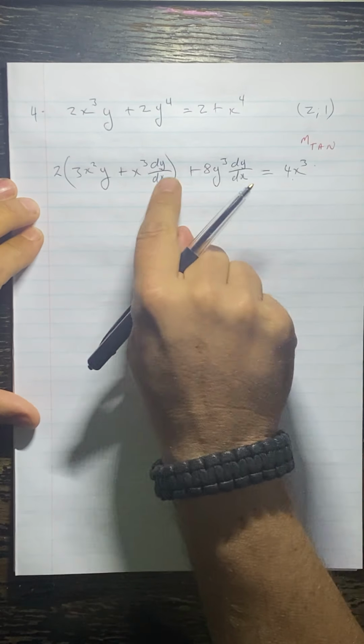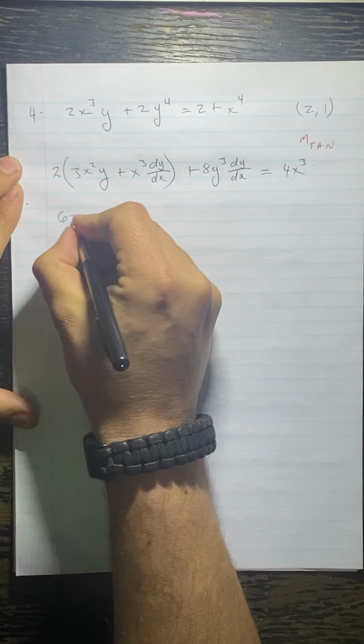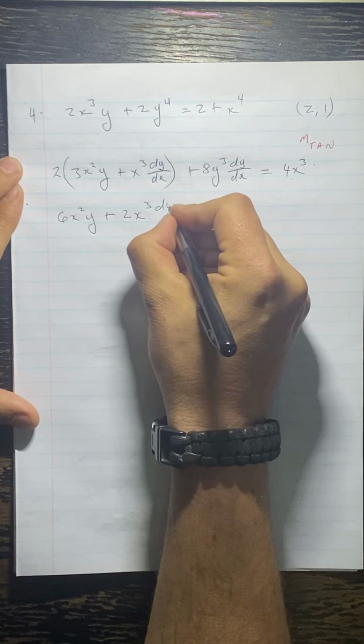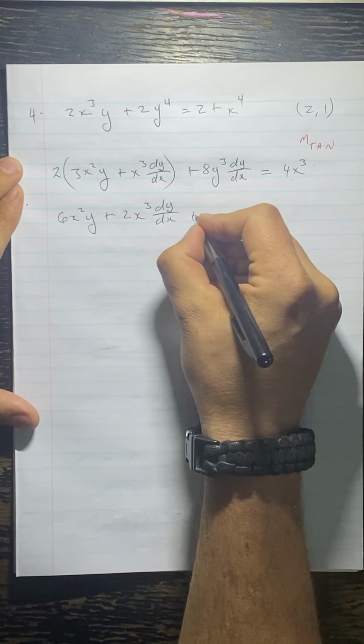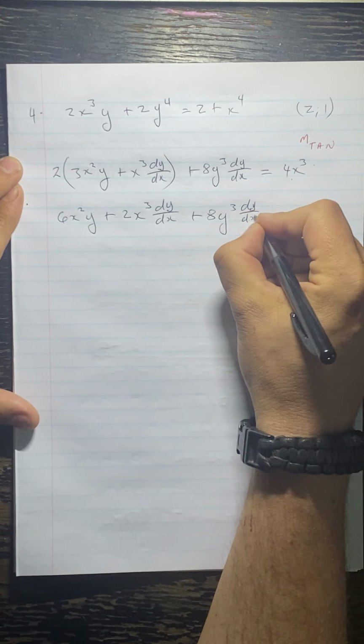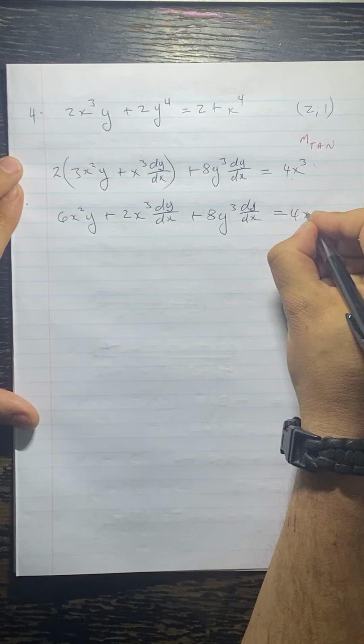All right, multiply the 2 in, 6x squared y plus 2x cubed dy dx plus 8y cubed dy dx is equal to 4x cubed.